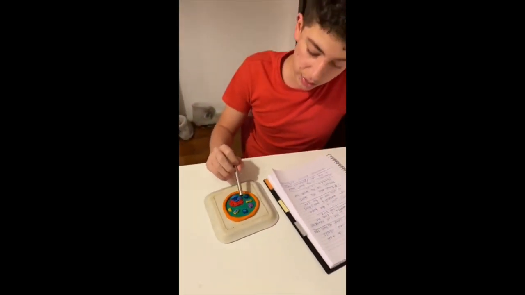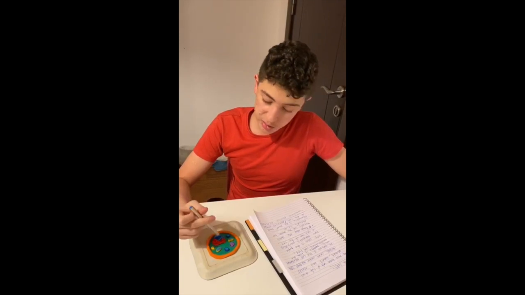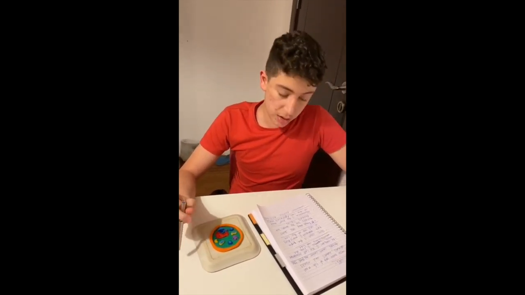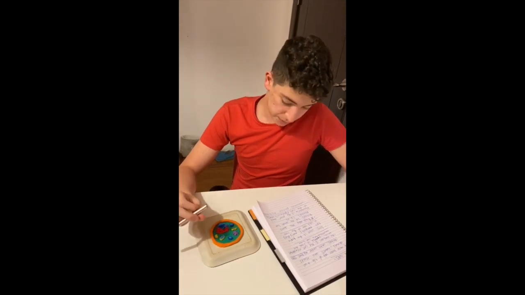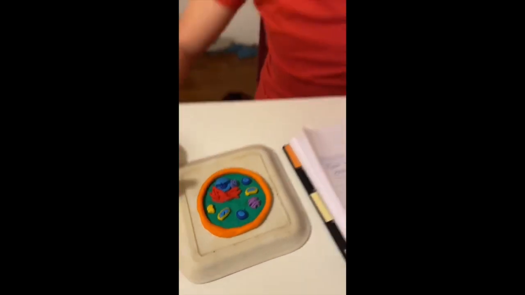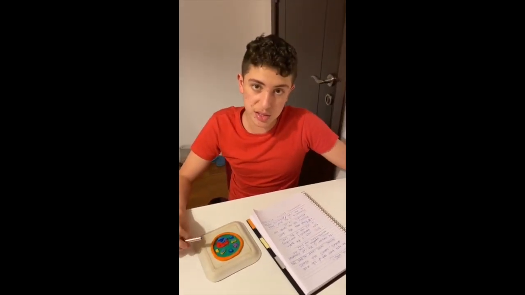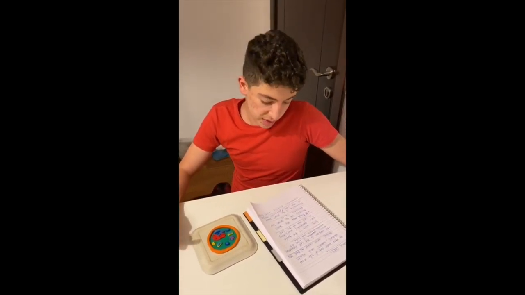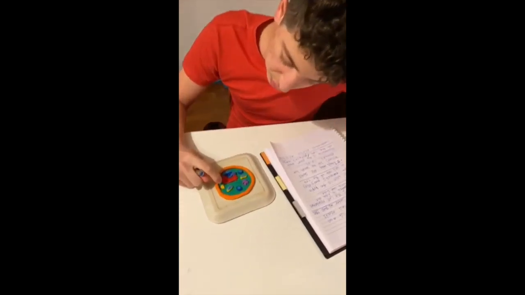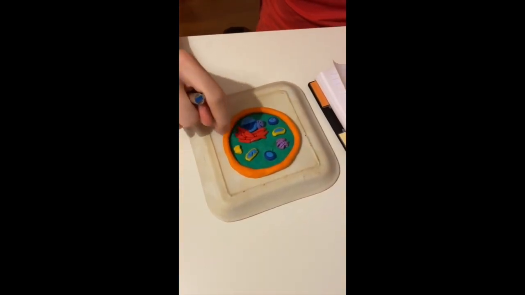Now there's a rough endoplasmic reticulum, and it stores proteins, but the smooth endoplasmic reticulum produces lipids. And the mitochondria, which is the yellow and blue part, is the powerhouse of the cell. It produces energy to make the cell work. And these are the centrosomes, these yellow parts, and they produce microtubules.